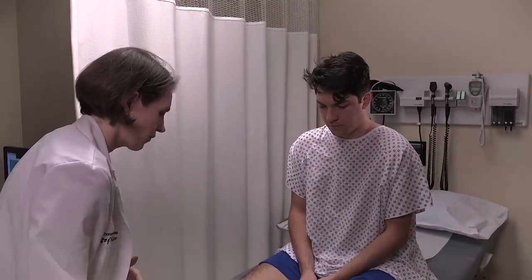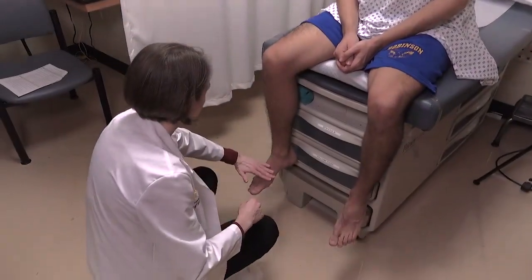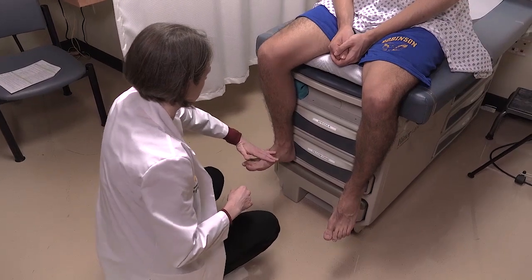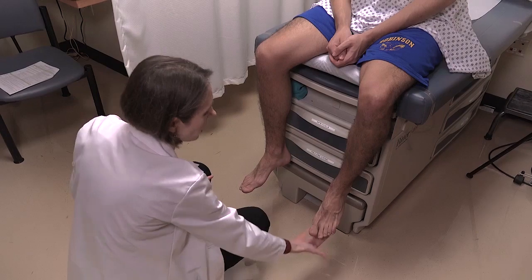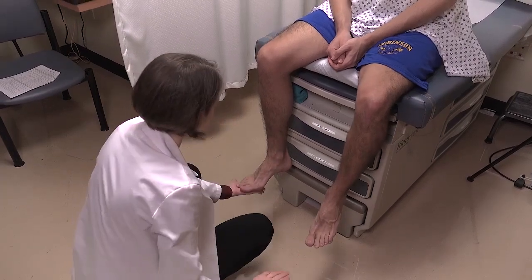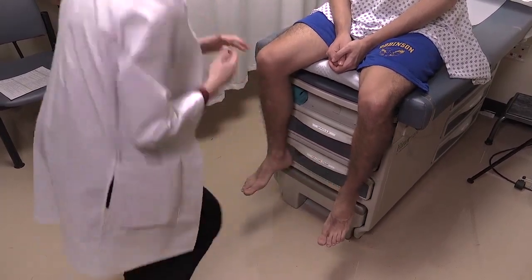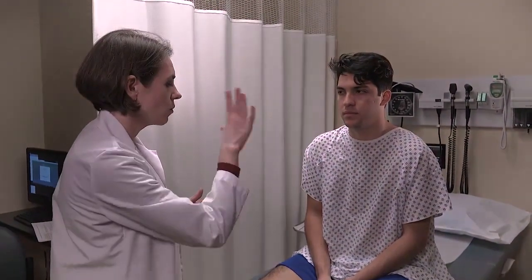And then finally we want to test for the ankles. So again, I want you to try and point your toes towards the sky, lift up your foot. All right, and then the same thing, lift your foot towards the sky. All right, now push down against my hand like you're pushing on a pedal. And the same thing here. All right, thank you. So that again checked general motor strength in both the upper and lower extremity bilaterally.